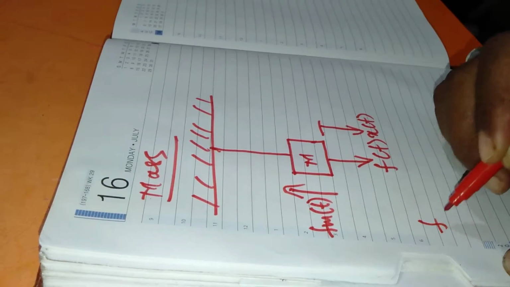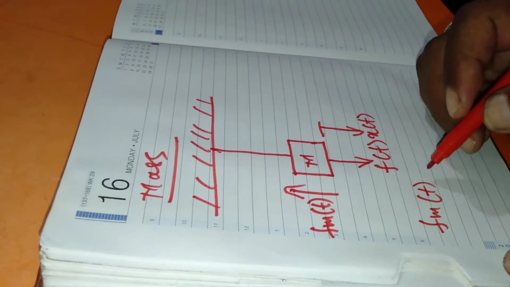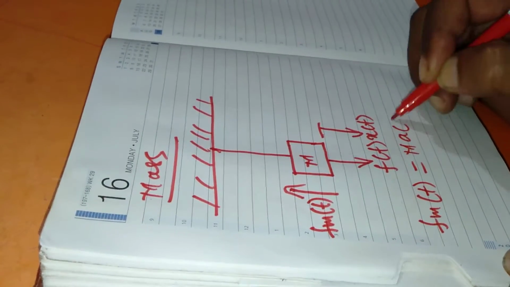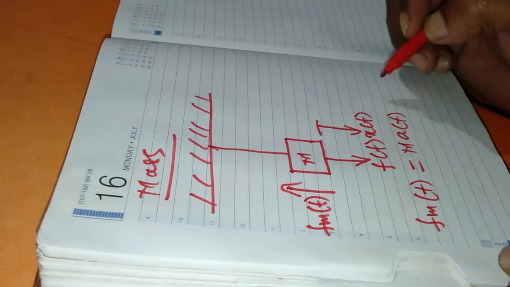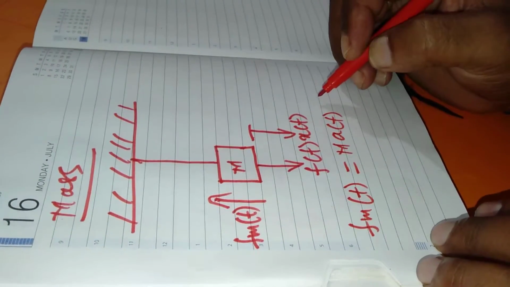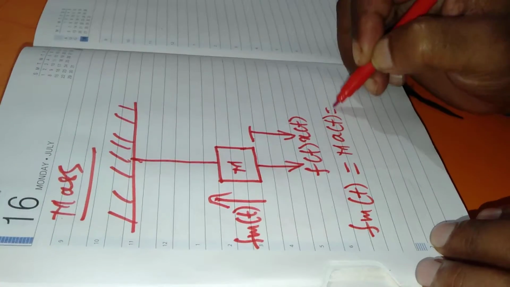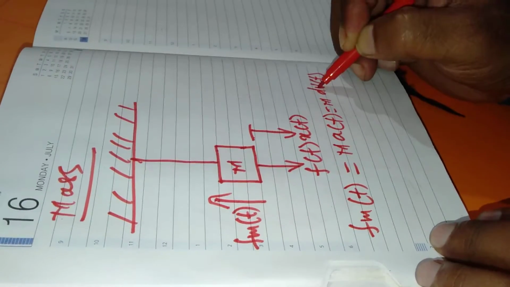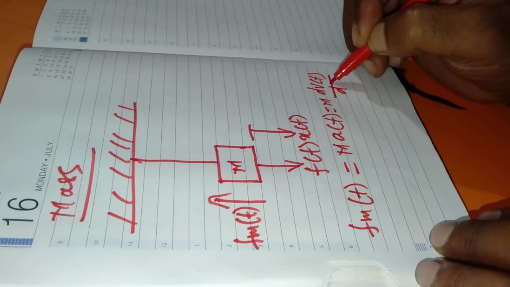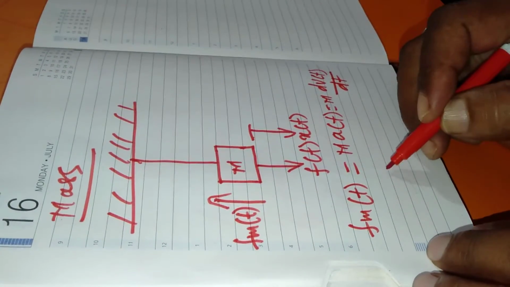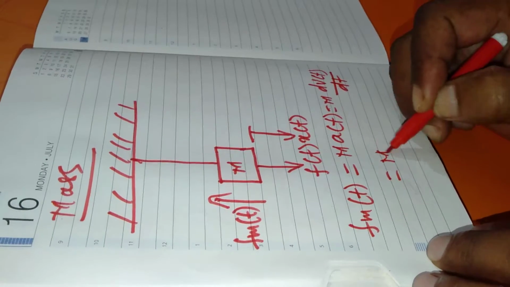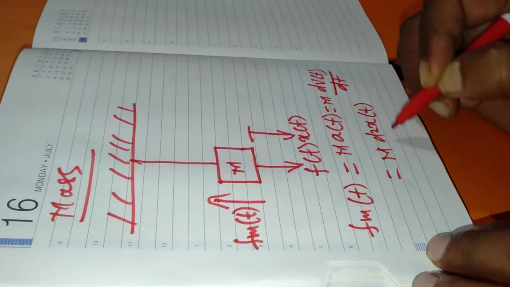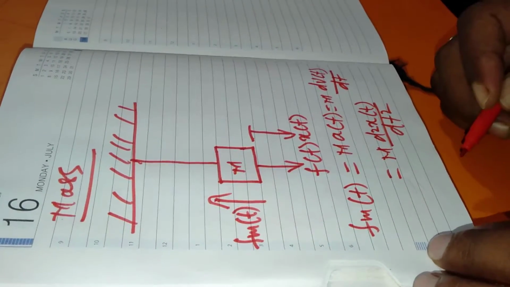Therefore, here the force due to mass is equal to mass into acceleration, which is equal to mass into dv of t, that is the derivative of velocity, which is equal to mass into d square x of t by dt square.